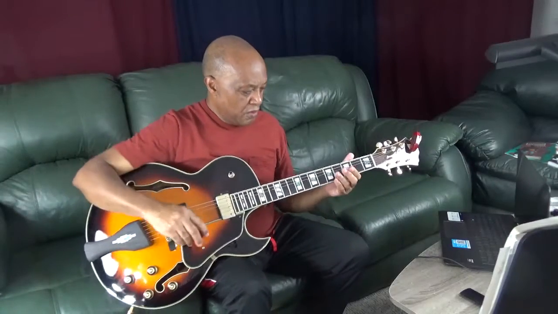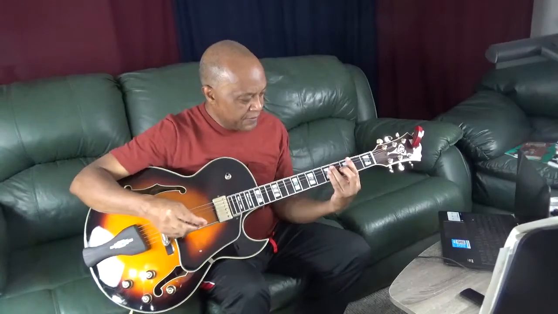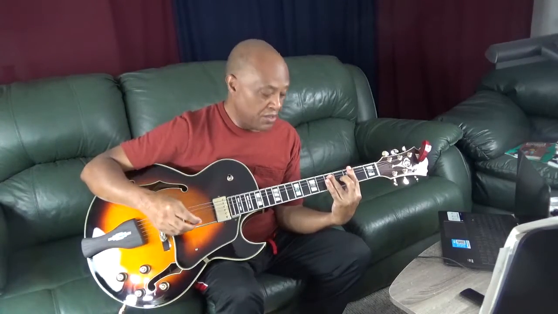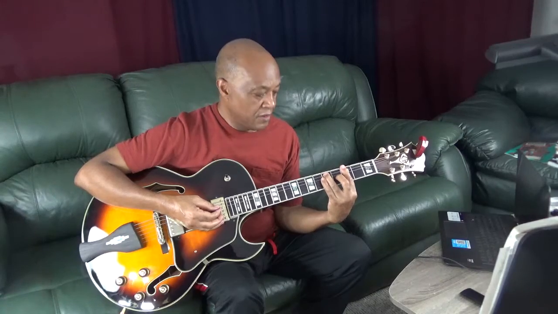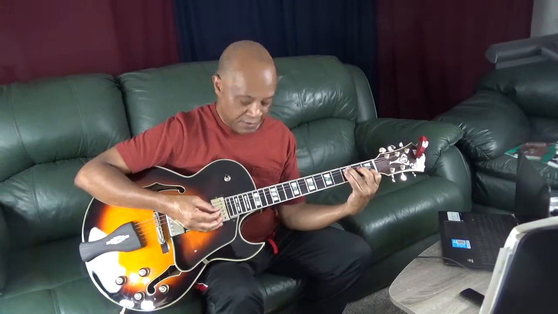So we just did the primary dominant seven chord in the key of C, which is the G dominant seven chord, which resolves on the one chord of the scale, which is a C major chord.